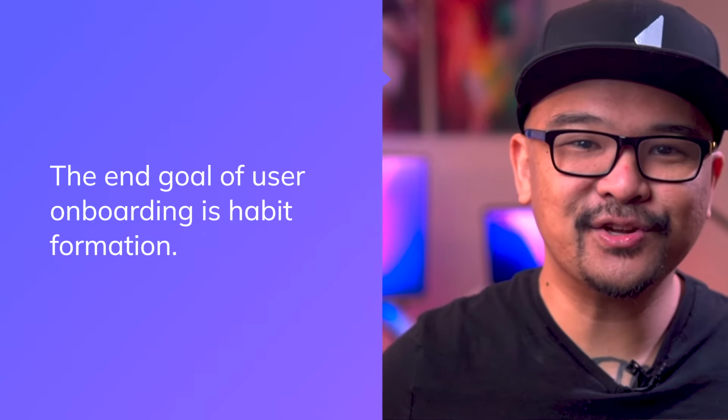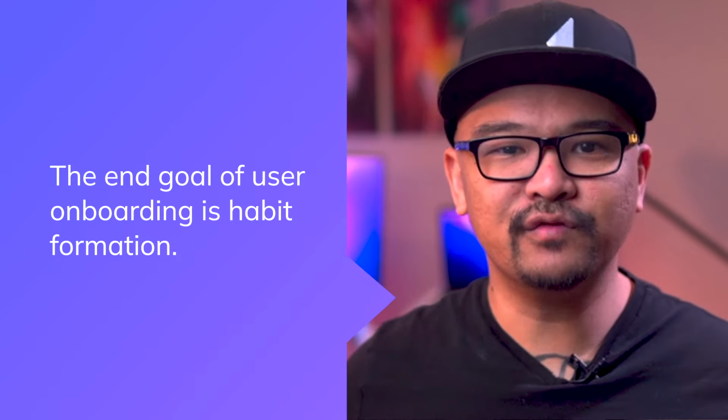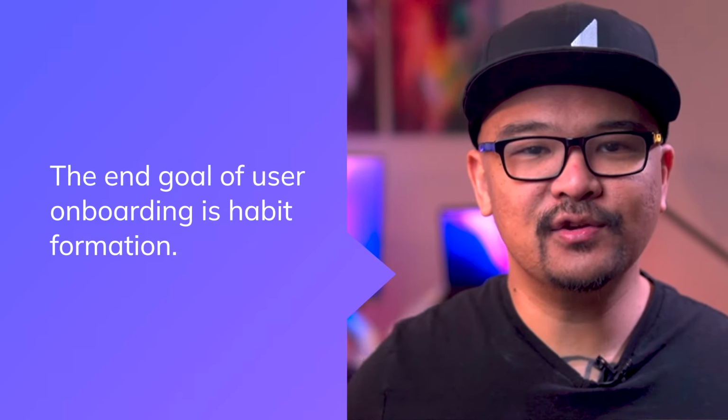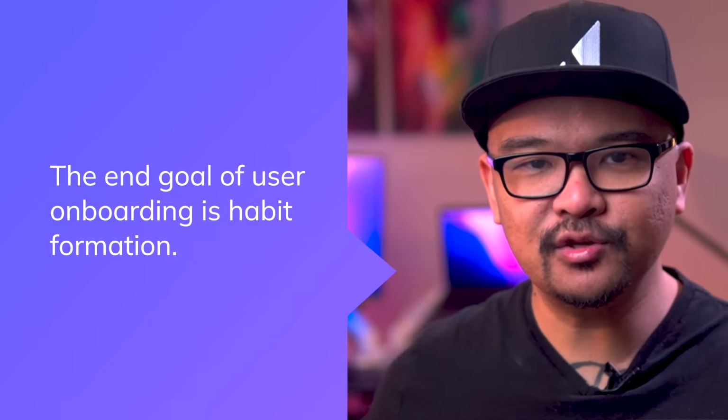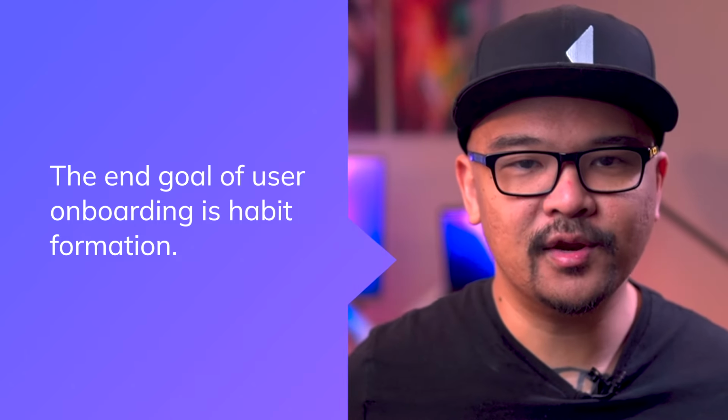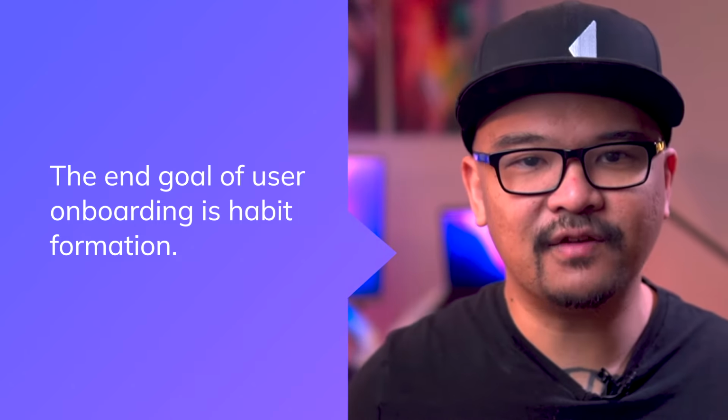The second implication of this definition is that the end goal of user onboarding is habit formation. Now, some would argue that user onboarding is all about helping users experience the product's aha moment. It's that pivotal moment when a new user first realizes the value of your product and why they need it. I'd argue that this is often not enough. Experiencing a product once does not mean new users will continue using it.